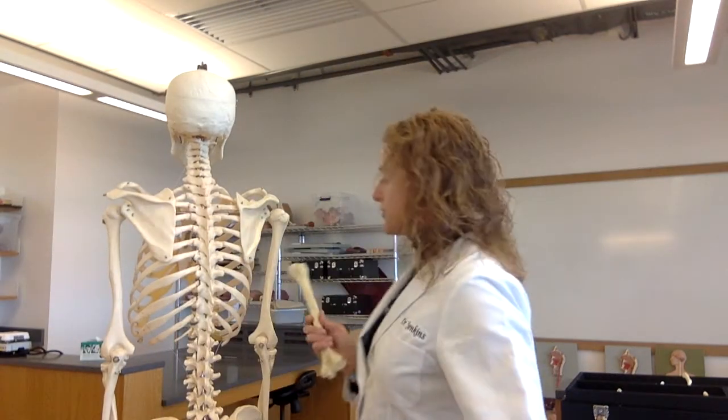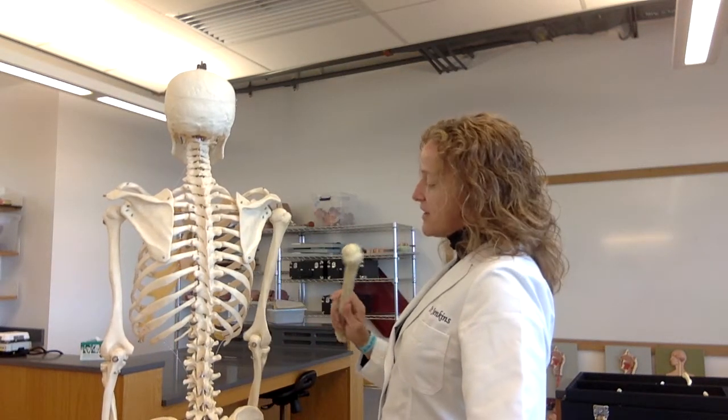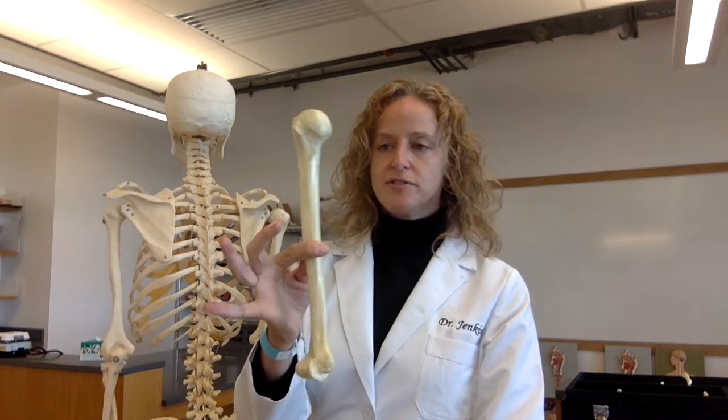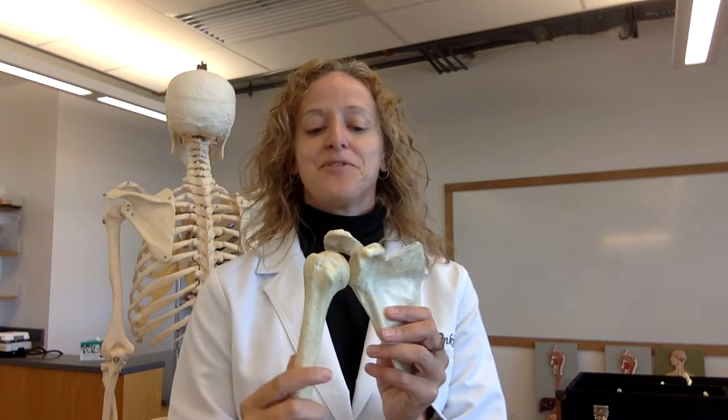Good. Speaking of the humerus, here it is. Humerus is the arm bone, but you're not going to say arm bone, you're going to say humerus. We're going to start to pay attention also to how these bones fit together, okay? And that's why I'm introducing the bones in this way.